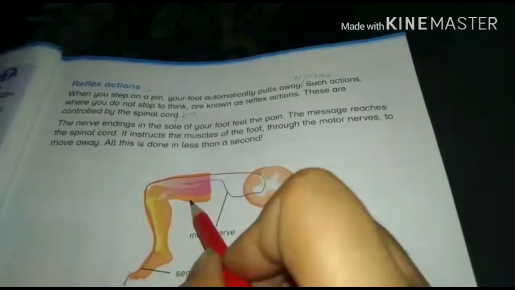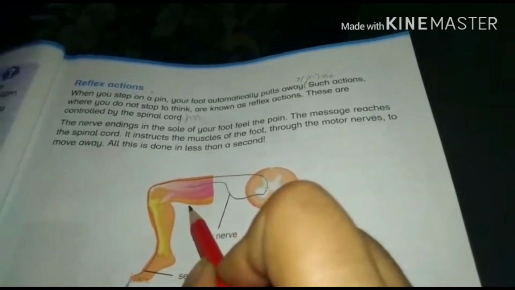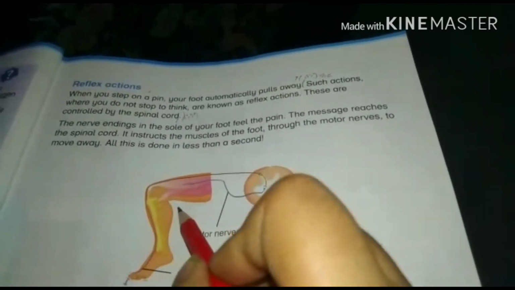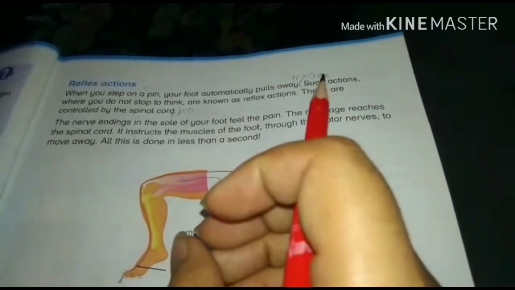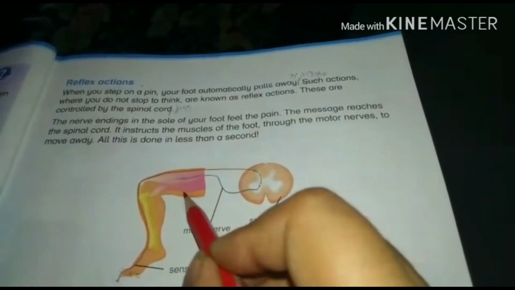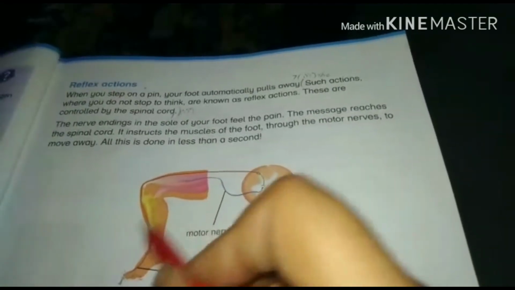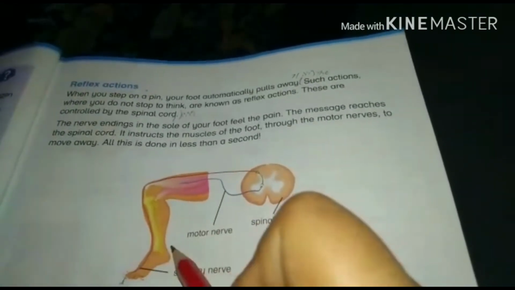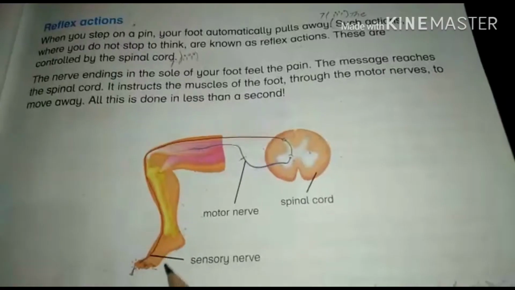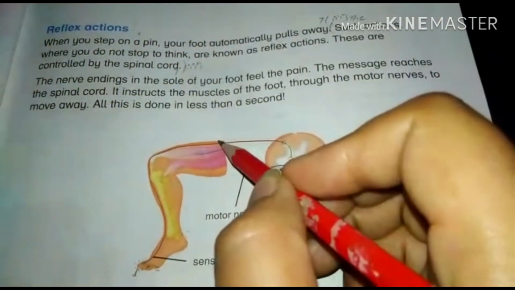The leg muscle receives the response and contracts. Due to the contraction of the muscle, the person's toe is lifted away from the sharp object. This is an example of a reflex action.